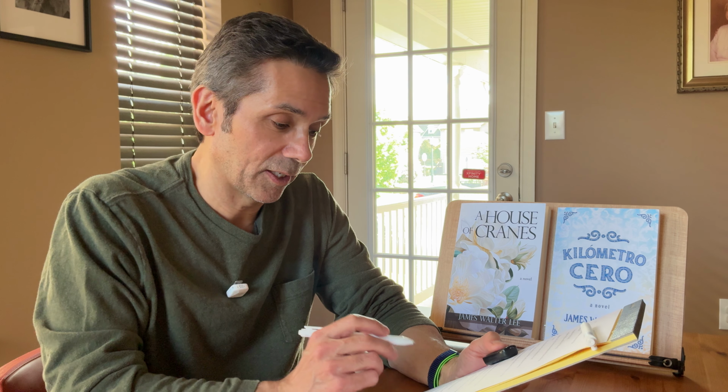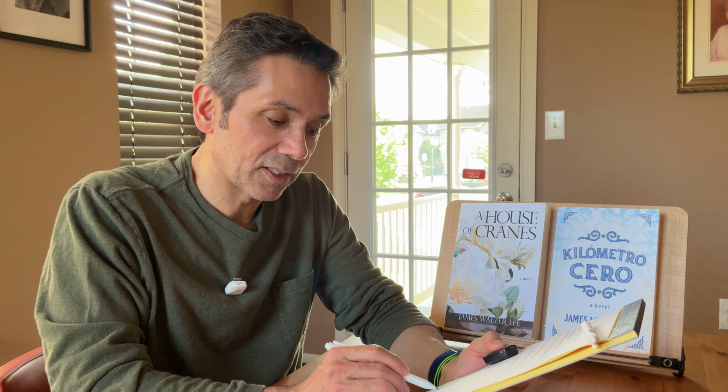Anyway, let's move on to mosey. Mosey is a verb, an action word, and it means to move at a leisurely pace. Folks moseyed on down to the county fair. So you can imagine these townspeople or whatever, they moseyed on at a leisurely pace. They went down at a leisurely pace to the county fair.